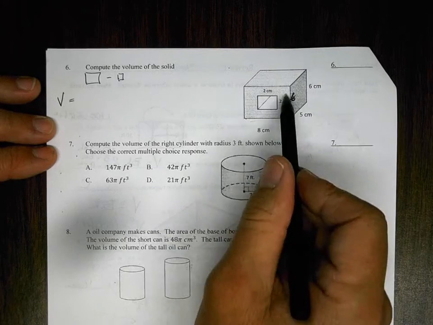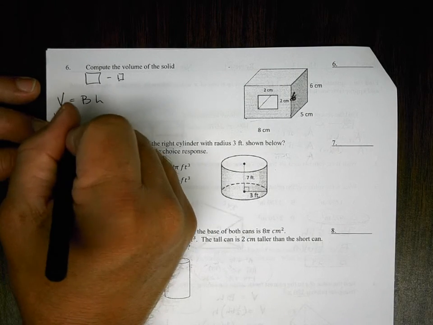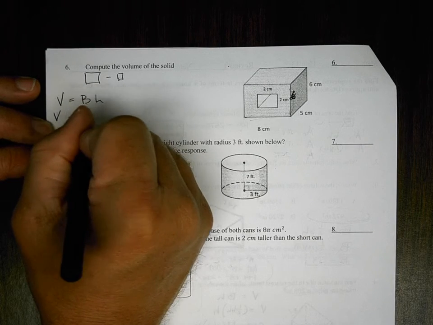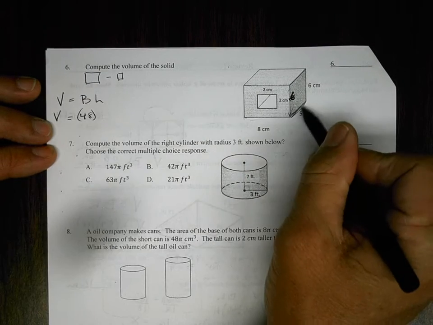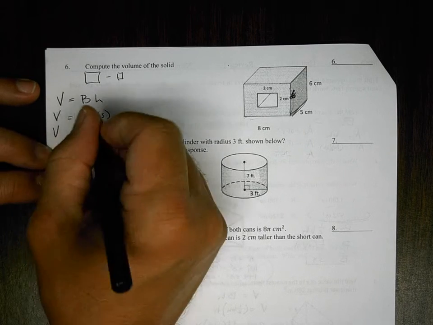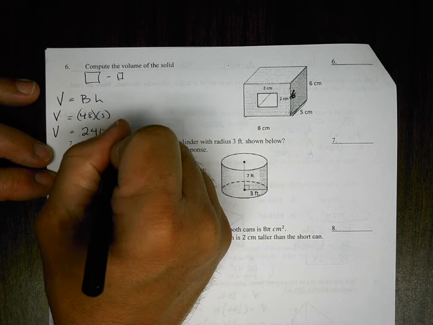So 6 times 8, that's big B times height, which is 6 times 8, or 48, times the height of 5, which gives us a volume of 240 centimeters cubed.